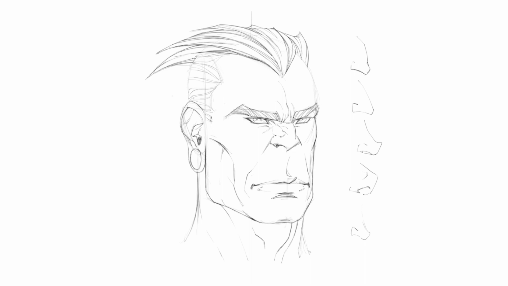And then once you've drawn that character in the front view and once in the side view, you want to make sure that the next time you draw them in those views, that once again, that consistency is there.